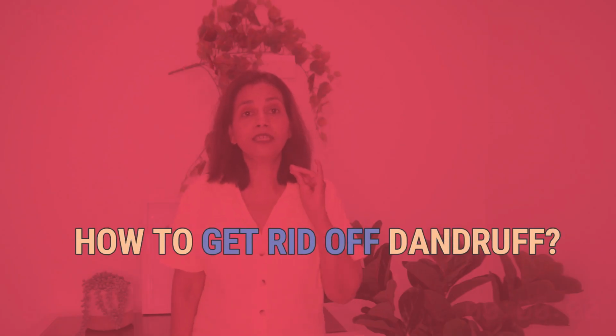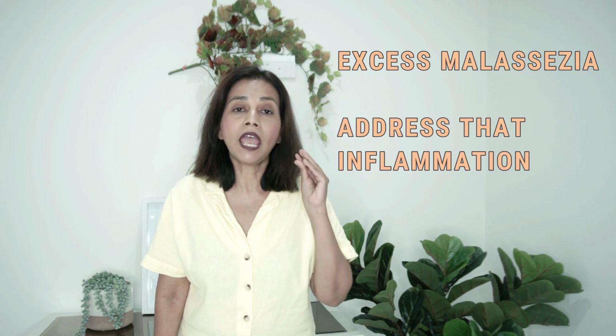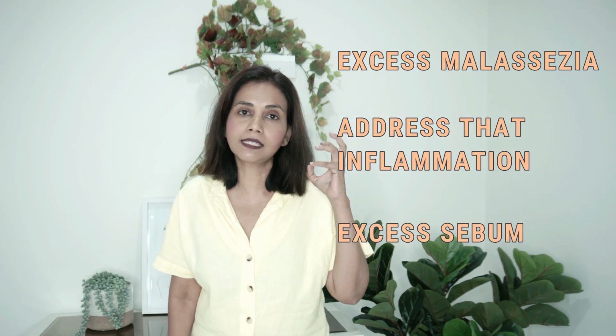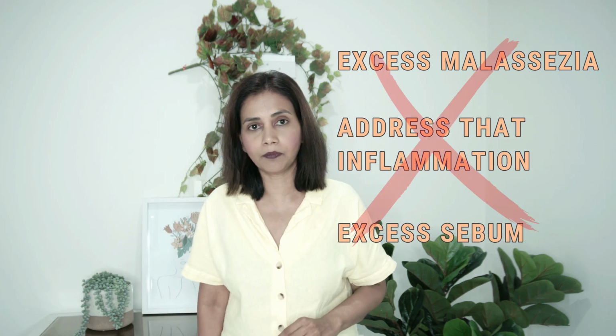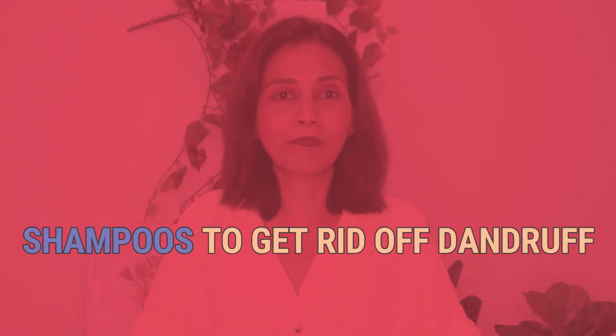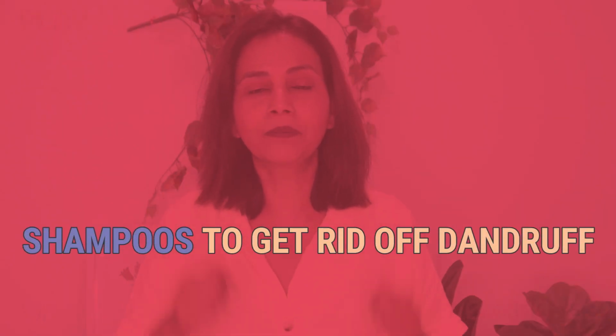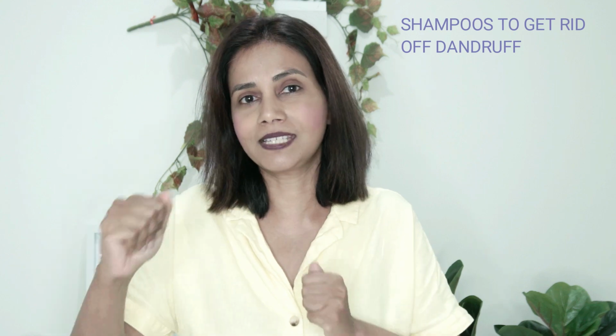So to get rid of the dandruff, you need to get rid of the excess yeast Malassezia, you need to address that inflammation, and you also need to get rid of that excess sebum, the excess oil on the scalp. Now let me get into the special shampoos that can help get rid of this dandruff.